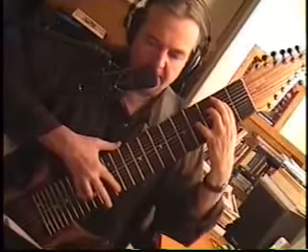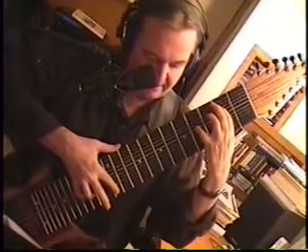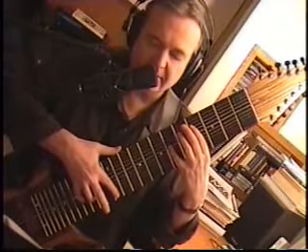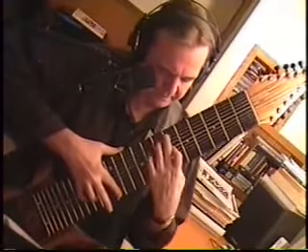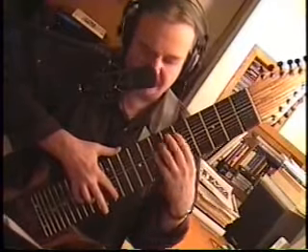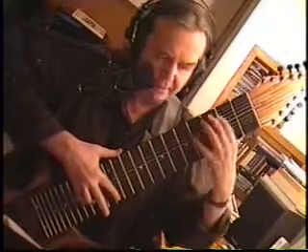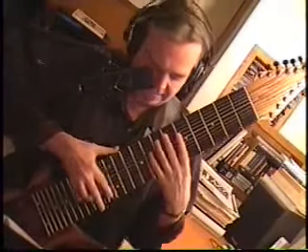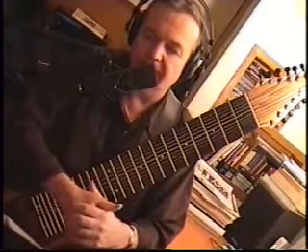The sharp 9, sharp 5 chord would actually be, I guess, F sharp 7, sharp 5, sharp 9. And the other obvious one is, of course, G minor 6. So you can see you get a lot of different chord qualities just with the one voicing.